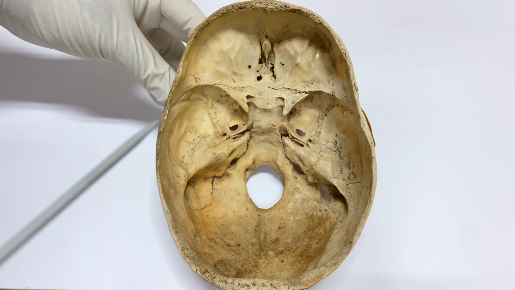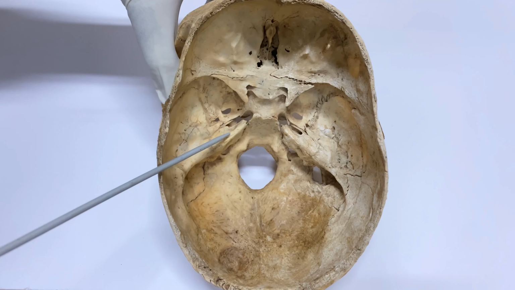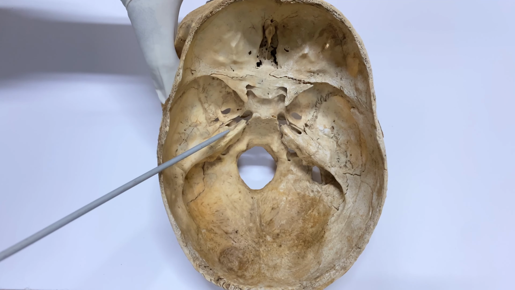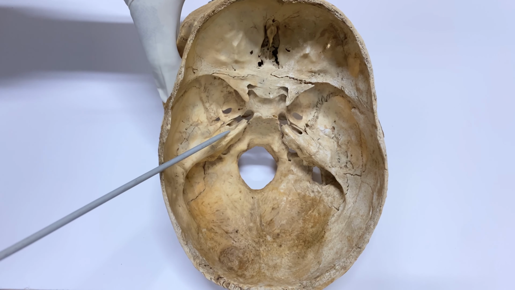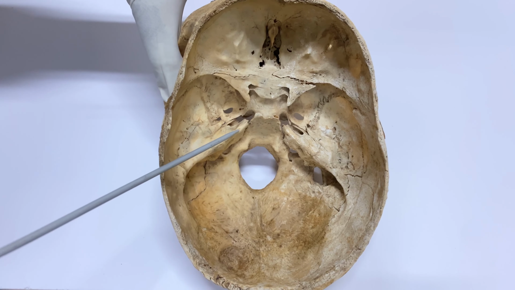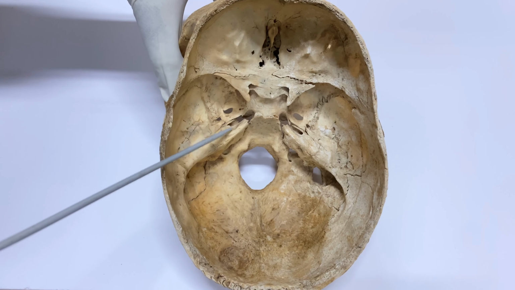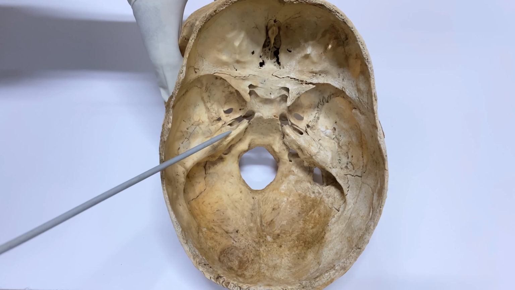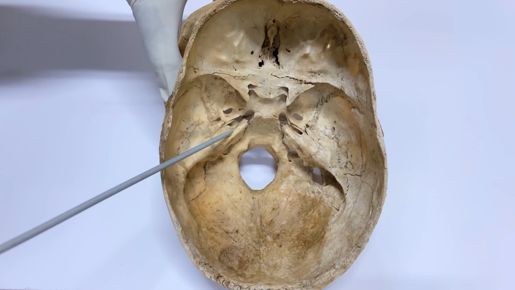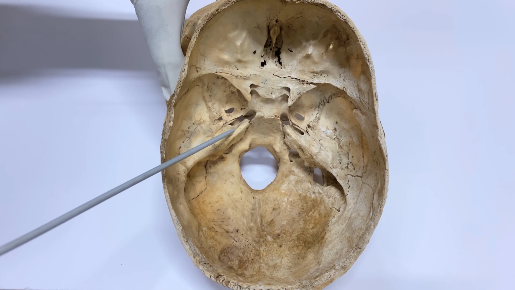The next important landmark is, we can see the depression for the trigeminal ganglion, and as the name suggests, this will lodge the trigeminal ganglion. This will be converted into the trigeminal cave or Meckel's cave by the dural folds.